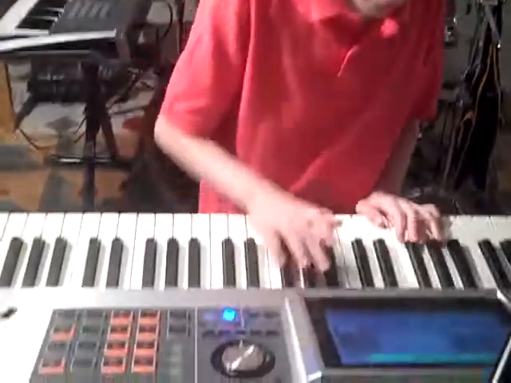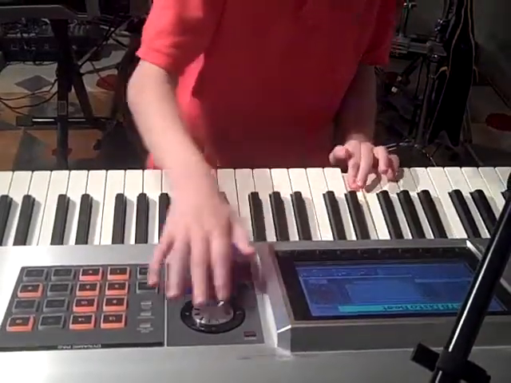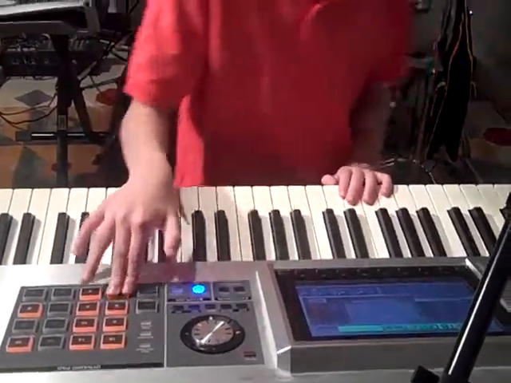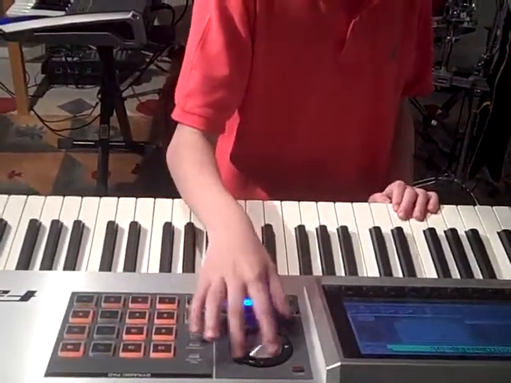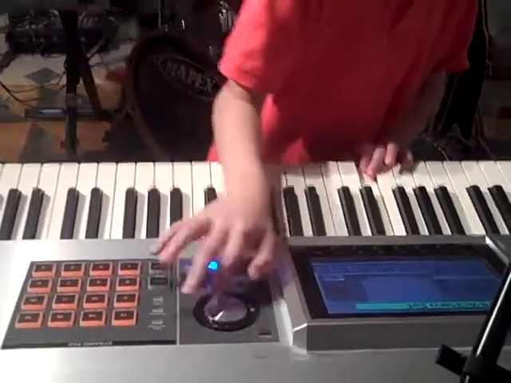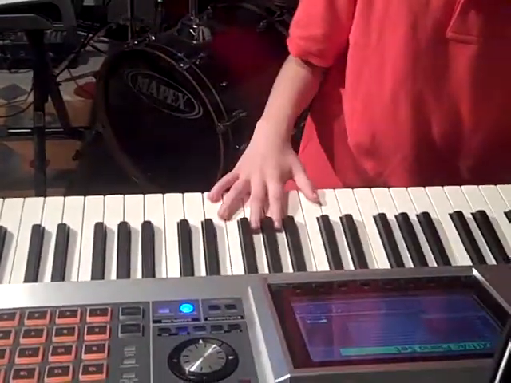So when you actually first turn on your Fantom G, you're going to be in what's called live set mode, which gives you basically a bunch of different live sets. If you turn the value dial here, we have all these different sounds. And on the pads, if you're using the latest version, you would have motion phrases. But we don't want to be in this mode.